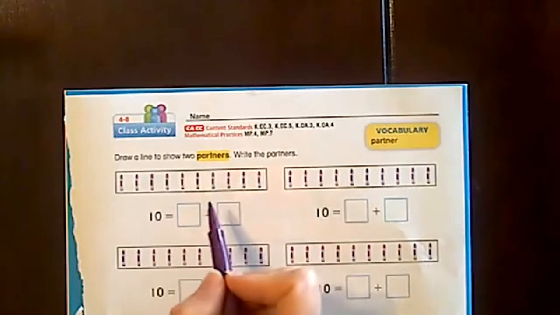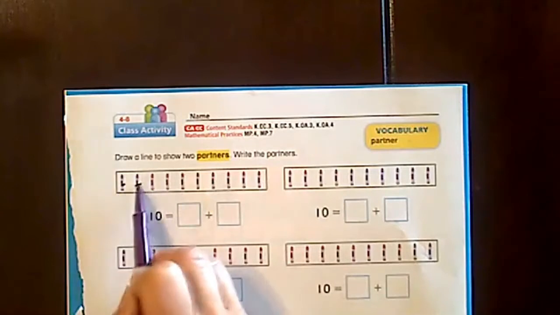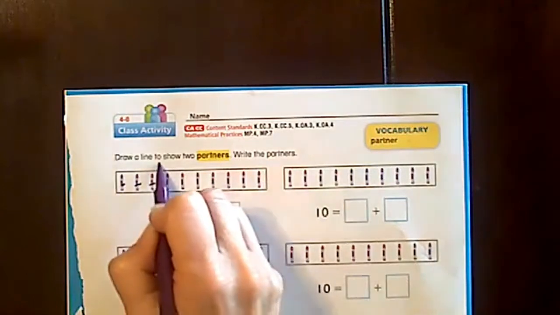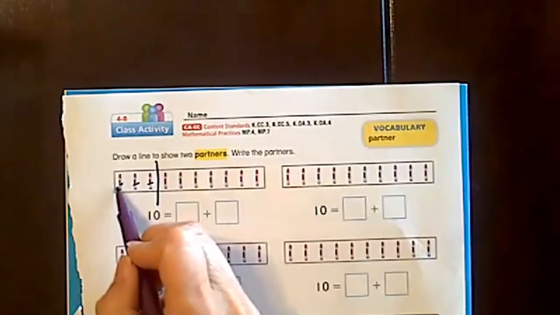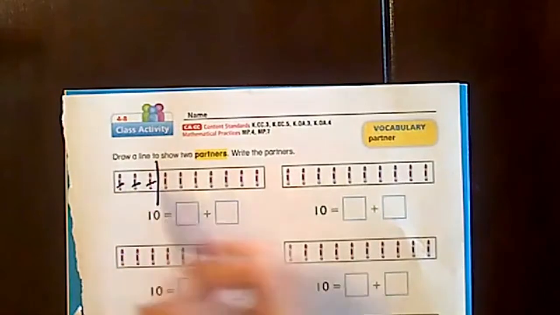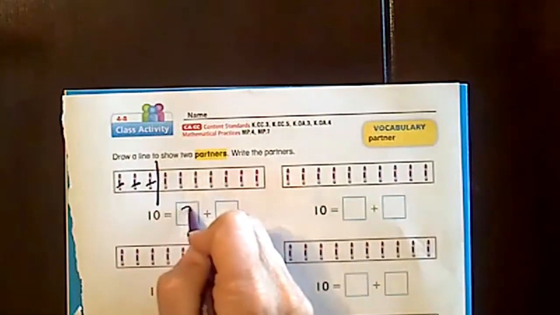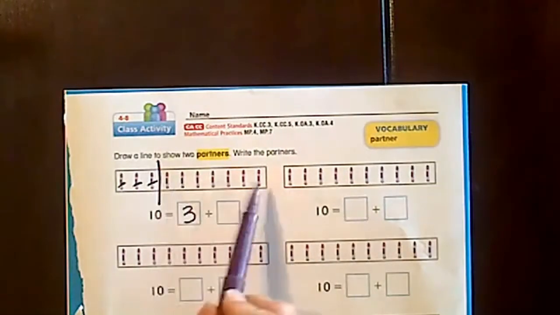So this first one, I want you to follow along with me. We're going to count the crayons. 1, 2, 3. Let's put our first line to divide the two partners here. So on this side, we counted 1, 2, 3, so we're going to put 3 in the first box. Now let's count the other partner. We know this partner is 3.